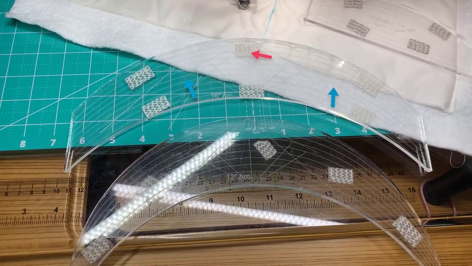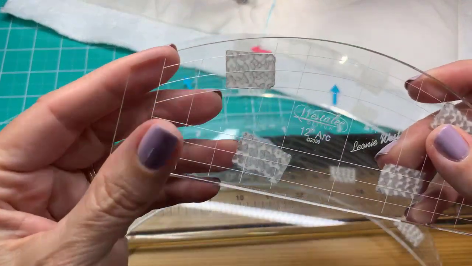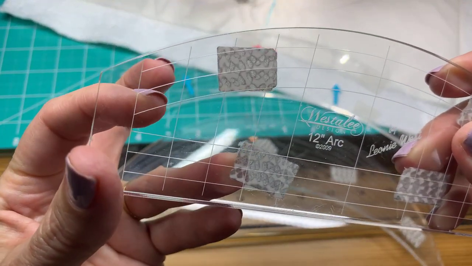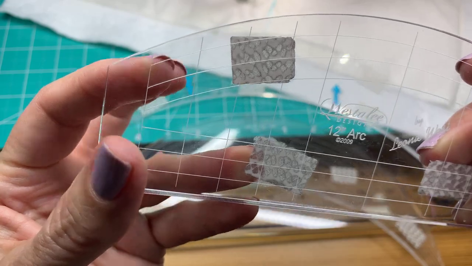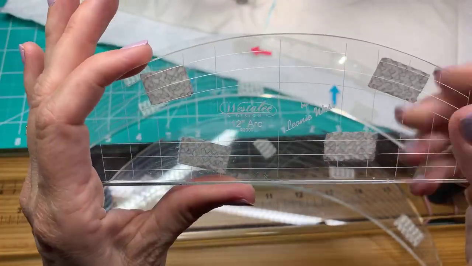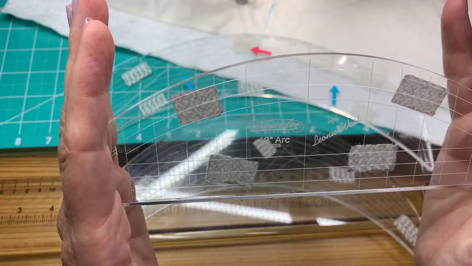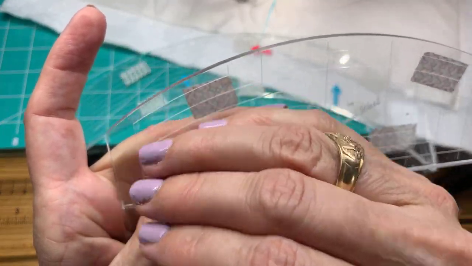Okay. So when we have this 12-inch arc, you see that all of these lines are the same distance apart, even way out here. The reason for that is that this is only a small piece of your 12-inch arc. So essentially these arcs are parallel.